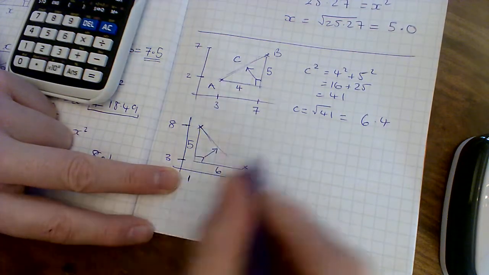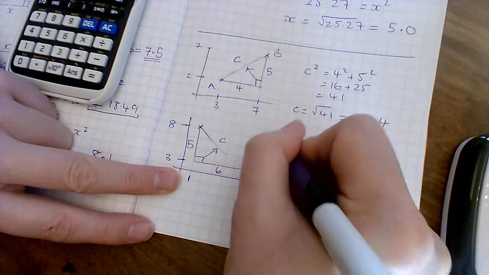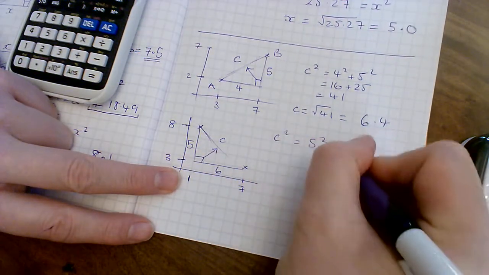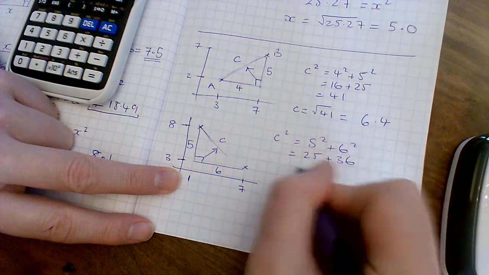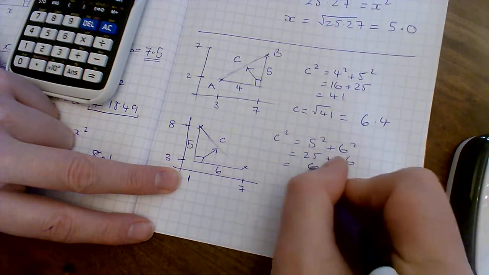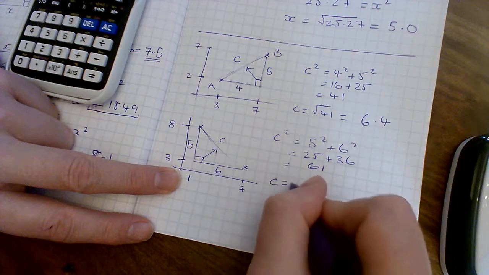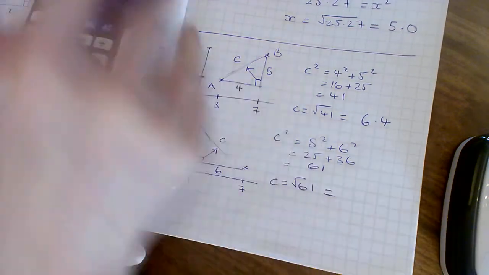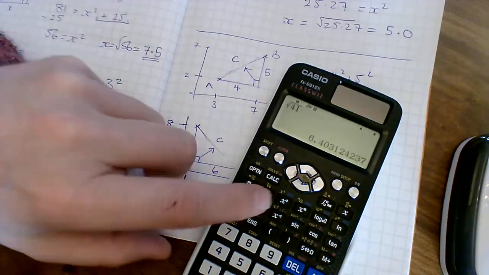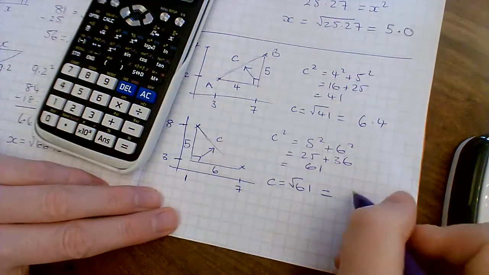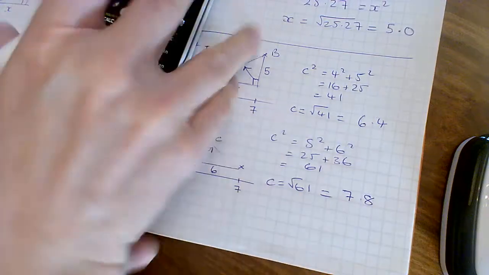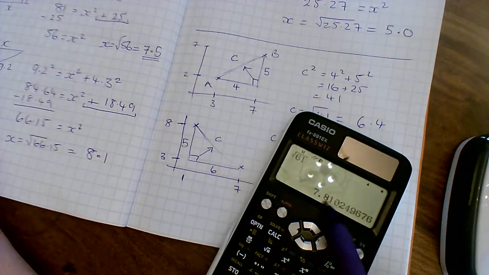Point across at the long side, call it C, so C squared is the other two squared and added together. 25 plus 36 is 61, and then C is the square root of 61, and then you get your calculator finally to do the square root of 61, 7.8. Okay, or 7.81, but you round to 7.8 because the 1 doesn't affect the 8, it has to be 5 or more.